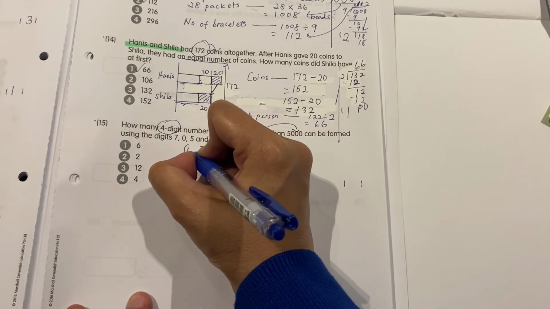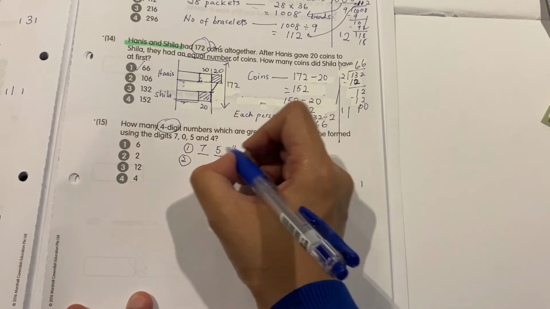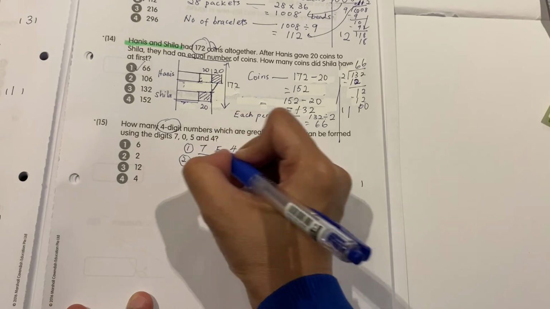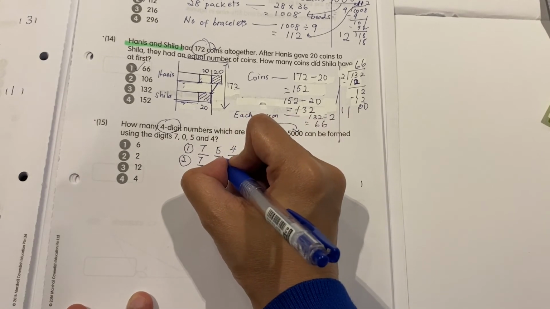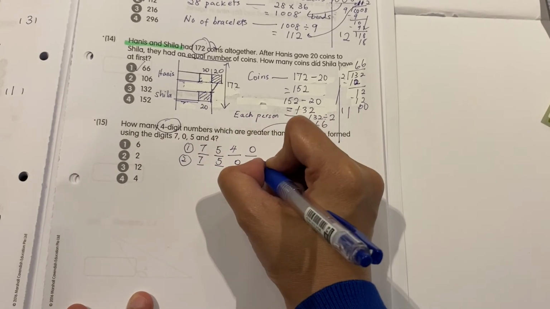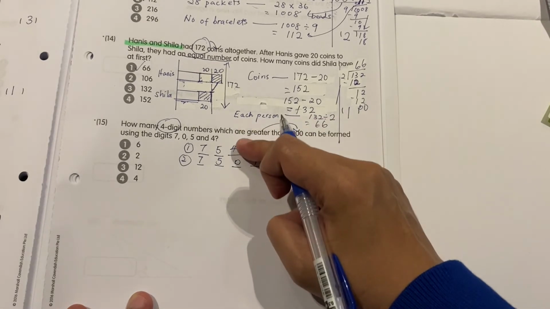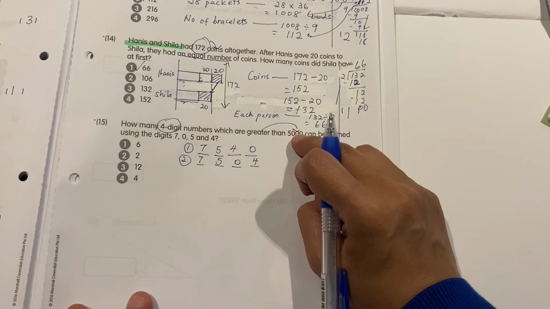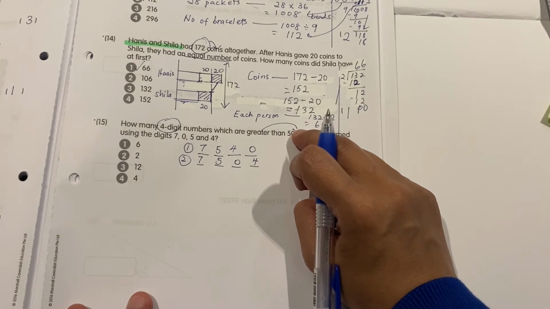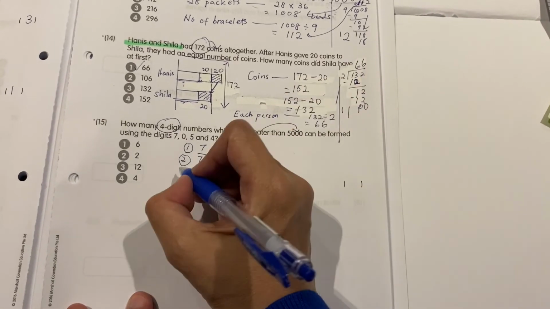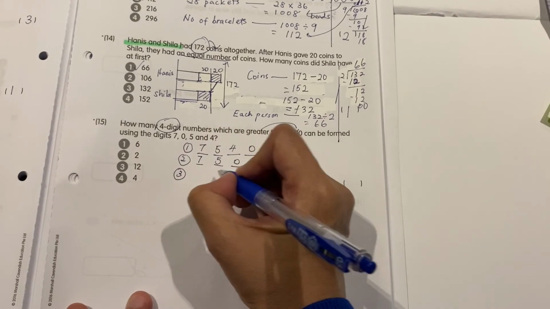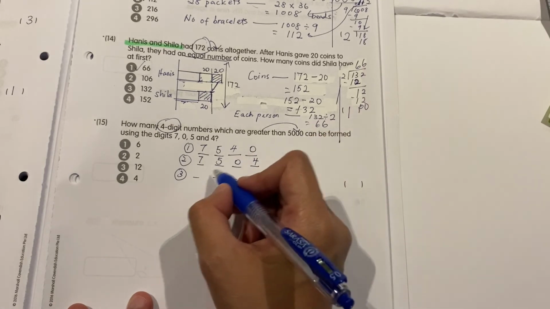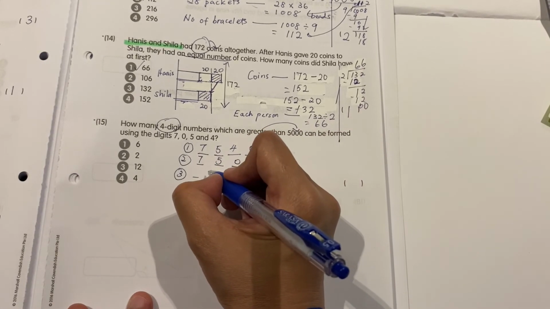So that's 1. Number 2, you will have another answer, and that's 7504. Okay, so you work out all the answers. That's greater than 5,000. Okay, and number 3, another answer will be greater than 5,000. We can just swap the places now.